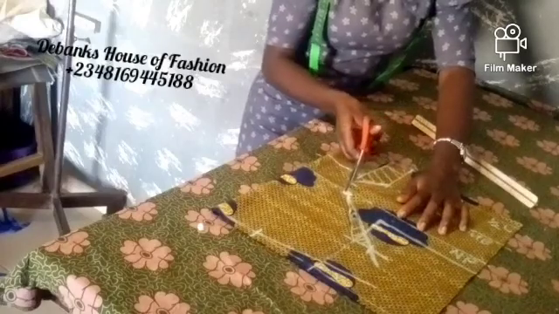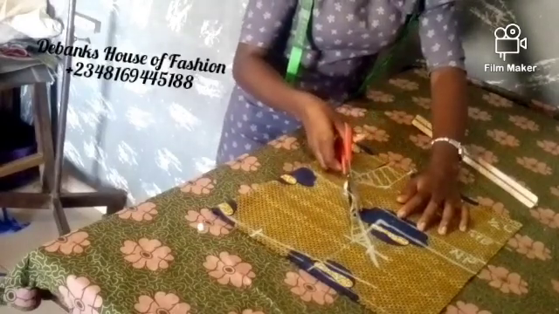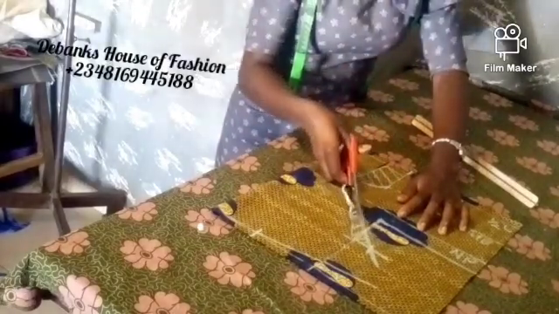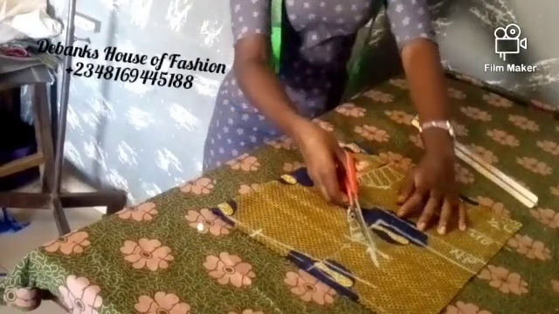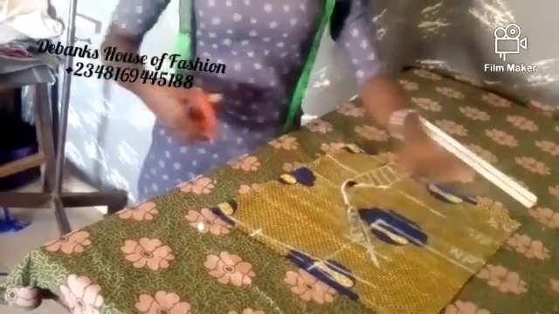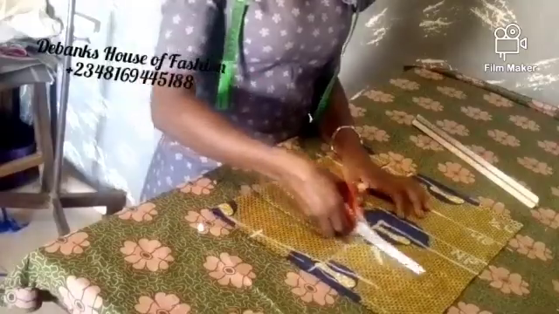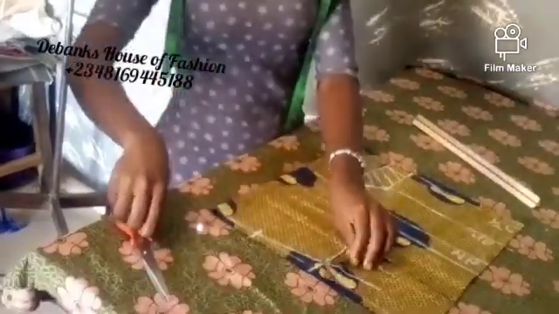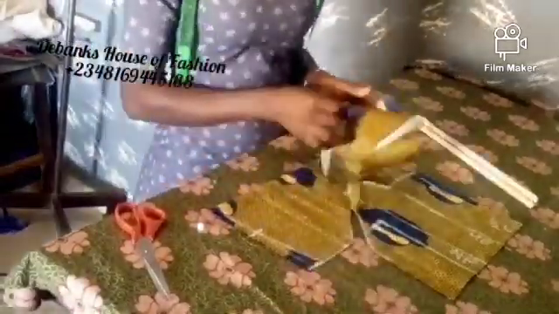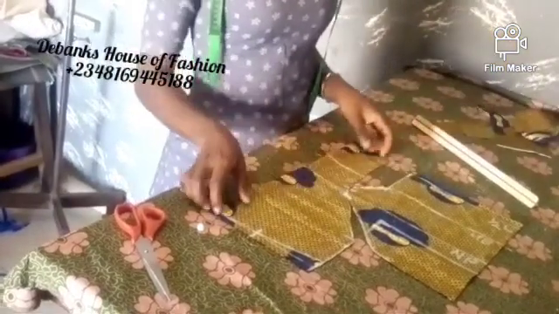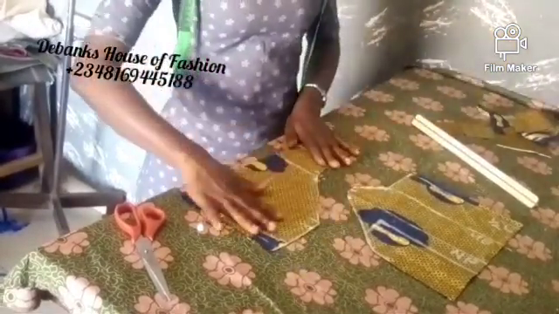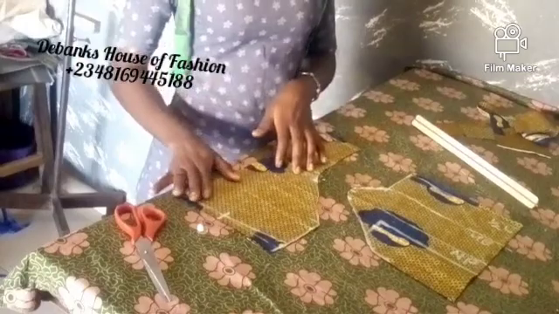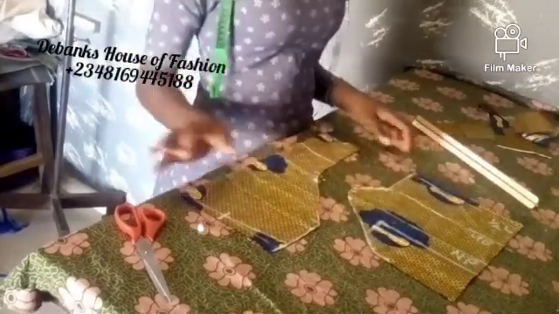Make sure everything is curved. So this place I'll just cut it out here because I've not made it. I want to remove the excess so that you can see what I have. So this is what I have now. This is the middle part, almost done, and this is the side part.